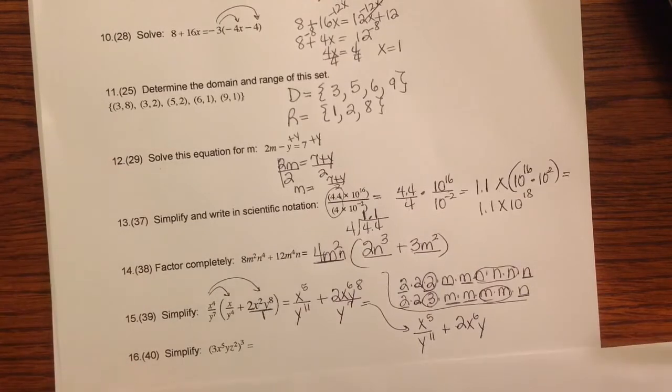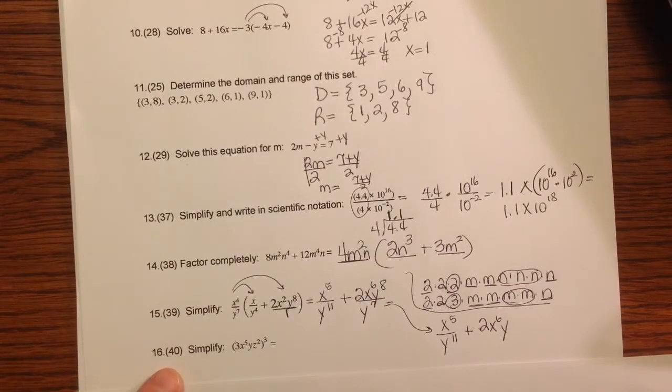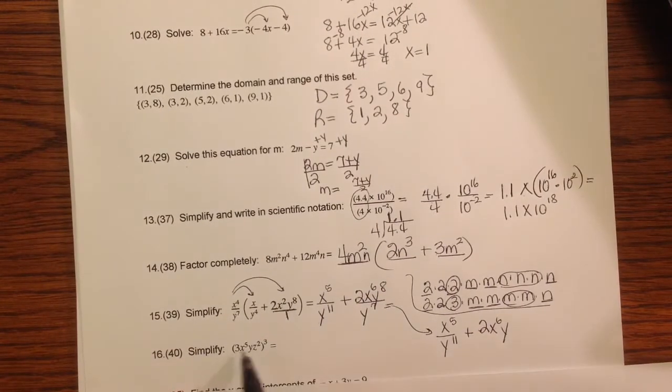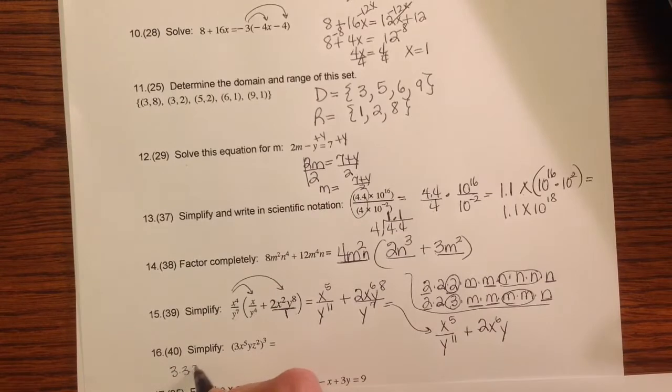Number 16, this is called Power of a Power from Lesson 40. We're going to raise everything in here to the third power, so 3 to the third means 3 times 3 times 3, which is 27. And then x to the 5th to the third is x to the 5 times 3, which is 15. Y to the 1 to the third is y to the 1 times 3. And then z to the 2nd to the third is z to the 2 times 3, which is 6.